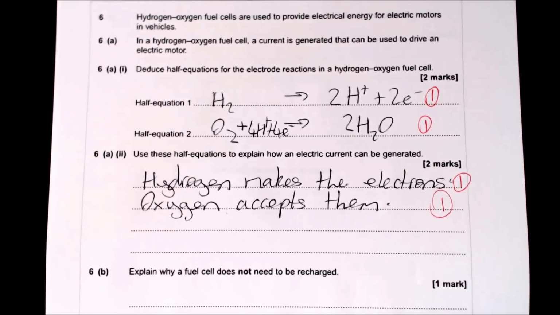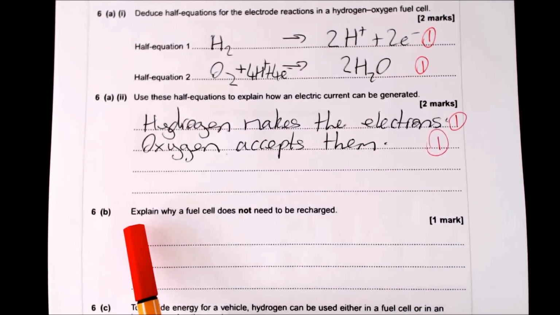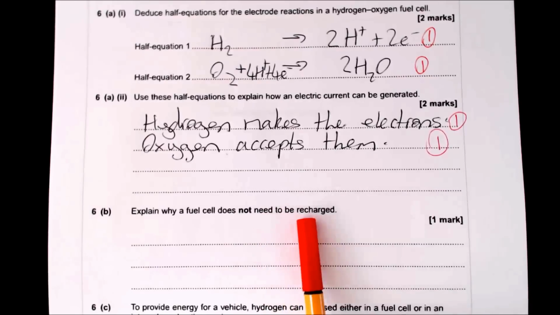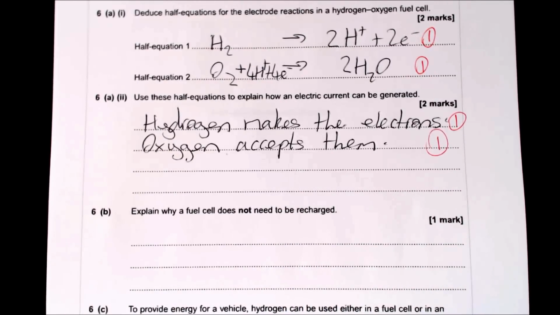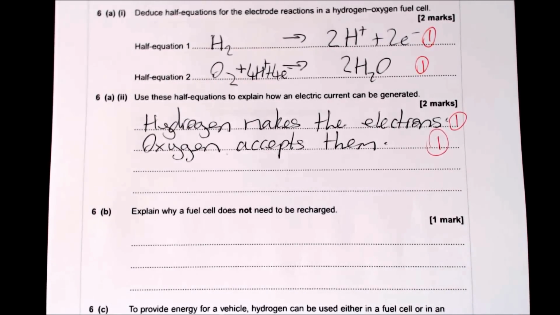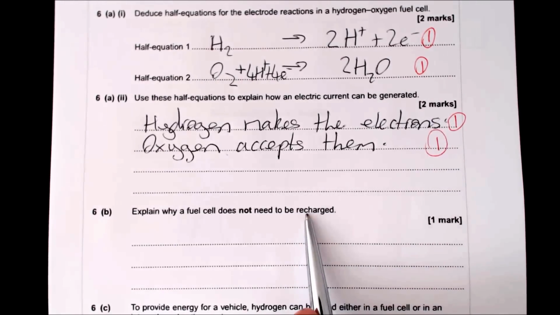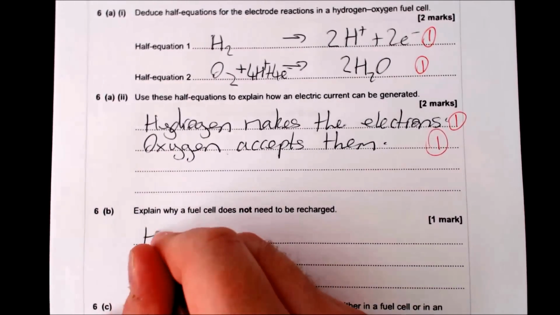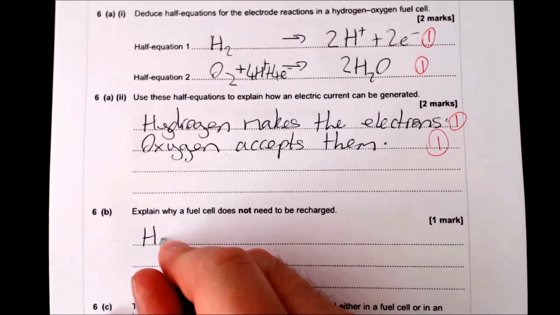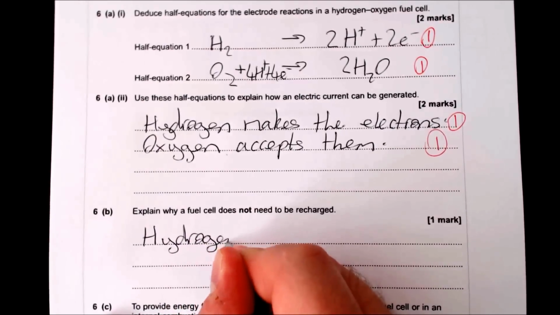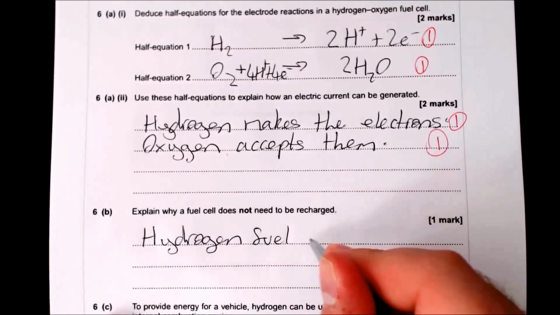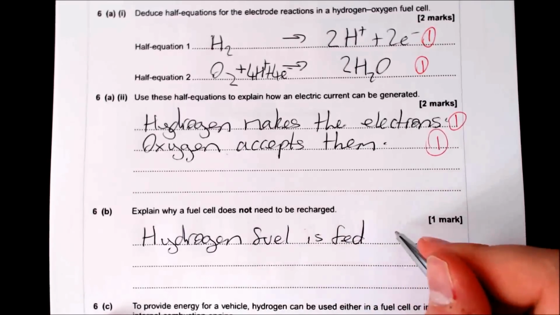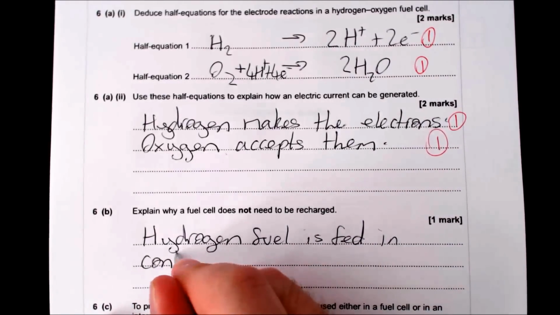Okay. Next question. So 6b, and it says explain why a fuel cell does not need to be recharged. Now fuel cells are quite good because, like you say, you don't need to recharge them. But the only downside really is that you need a fuel to keep them going. And so I suppose the advantage of them not needing to be recharged is that you don't need to put a lot of energy in, but you do need hydrogen fuel continuously pushed into it. So that's the answer for this one. So that's hydrogen fuel. It's fed in continuously.